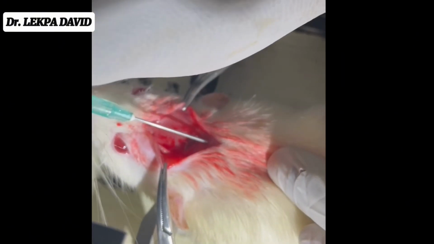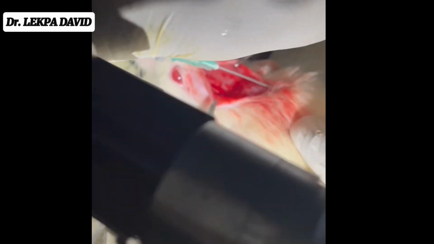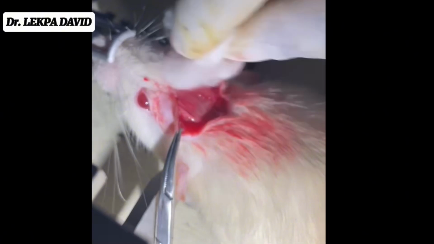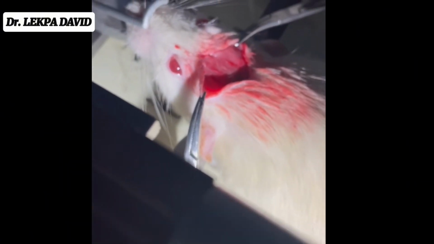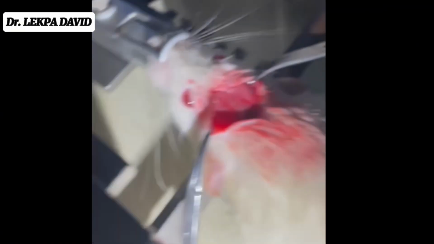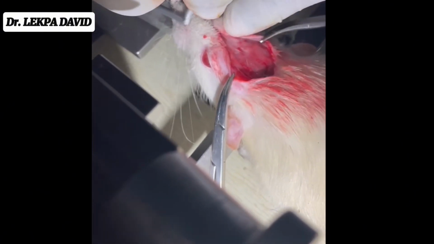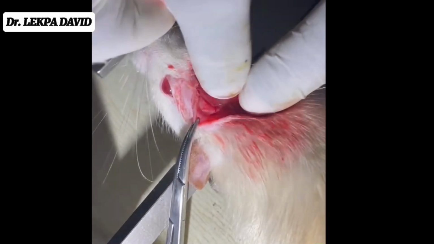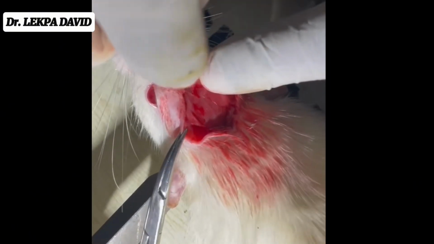Now I'm adding lidocaine, the local anesthesia. Yeah, I think I figured it out here. A lot of cleaning was done to be able to visibly see what we're looking for, and the rat is quite small, so it was much harder. Now you could actually identify the bregma from this. Right now you could actually see the bregma in this video.